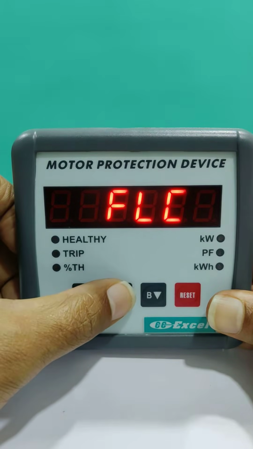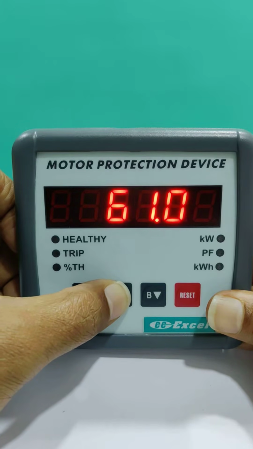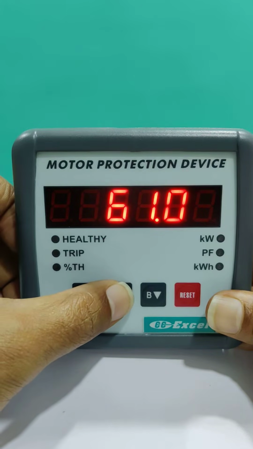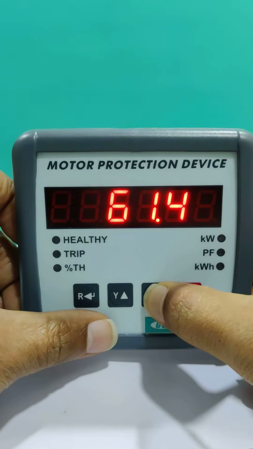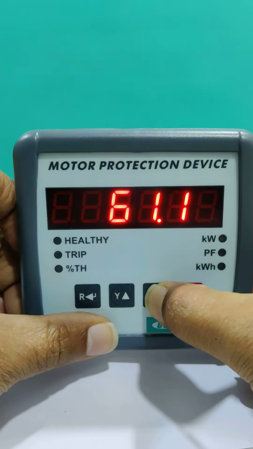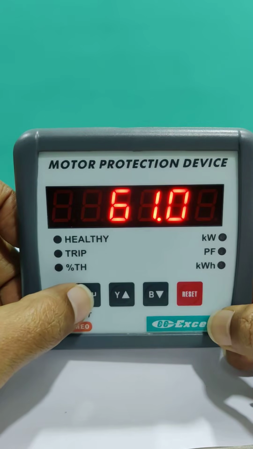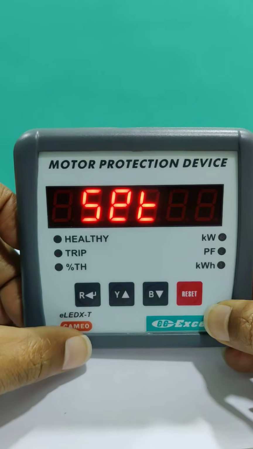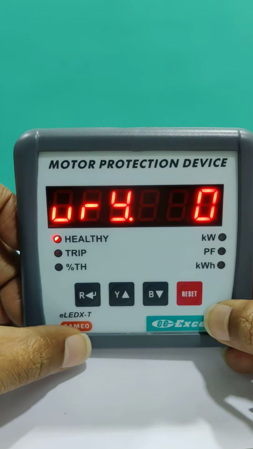FLC is displayed, and to see the full load current value, FLC value, press Y key. Now 61 amps is set in the FLC. To increase this current, you can press Y key, and to decrease the current, you can press B key. And once you get the desired value for setting, to save the value, press R key. Then set will be displayed. That means the full load current of 61 amps is set, and accordingly all the protection parameters are internally set as per a program.